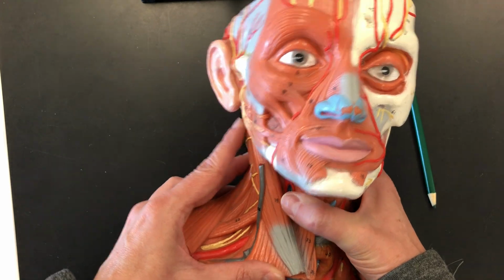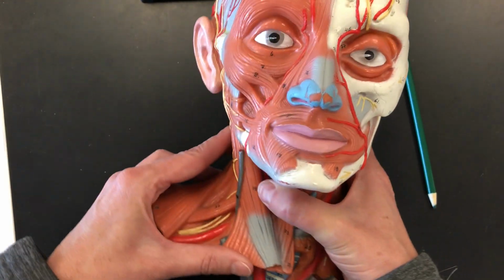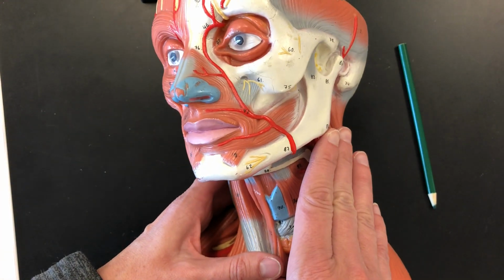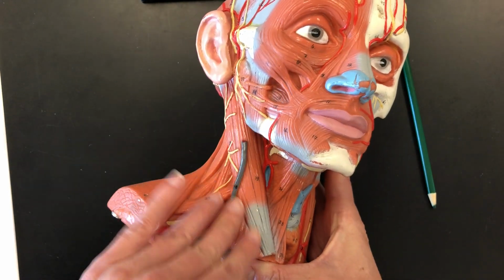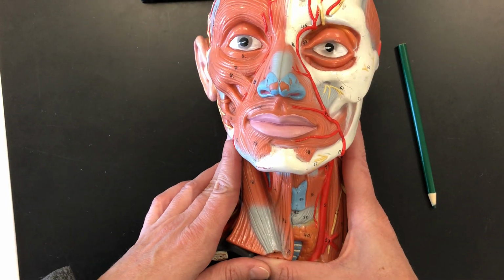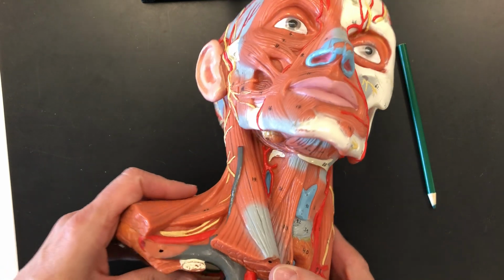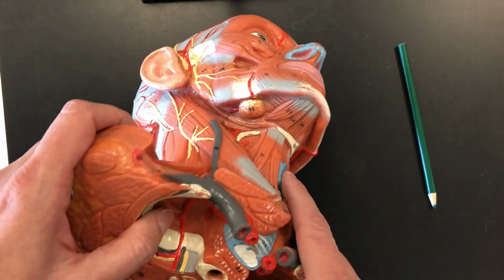So it kind of bends the head down at an angle on either side. So you're going to have a sternocleidomastoid over here, and you'll have a sternocleidomastoid over here. Okay. The next one, we kind of have to look under the chin here of Buzz.